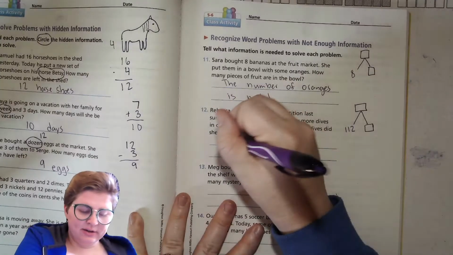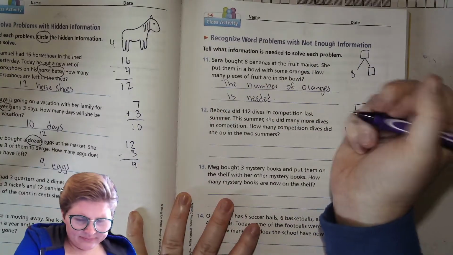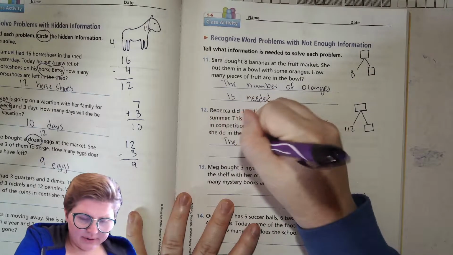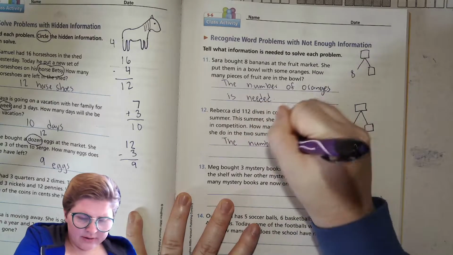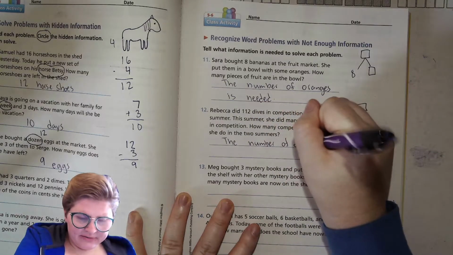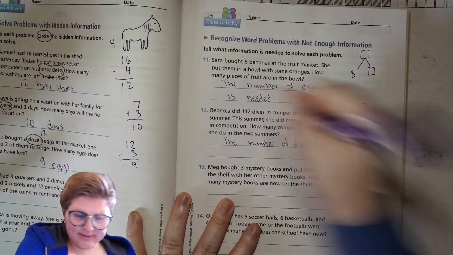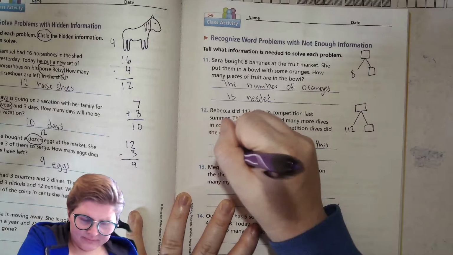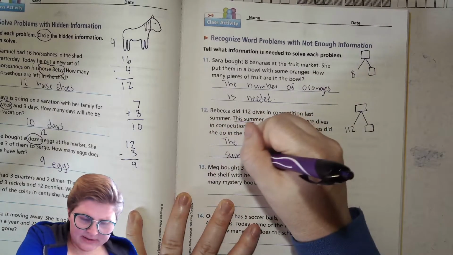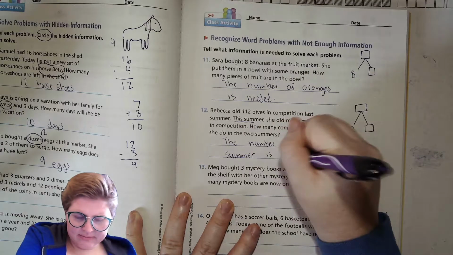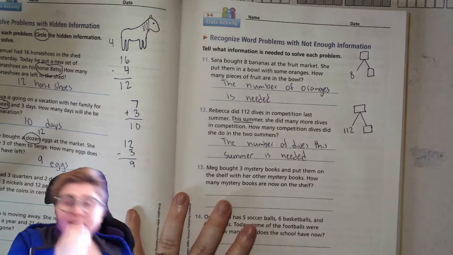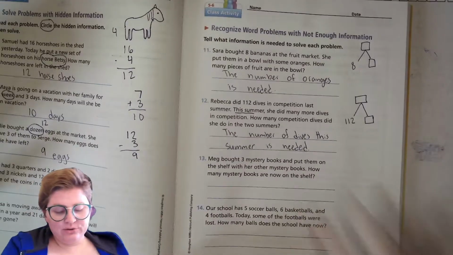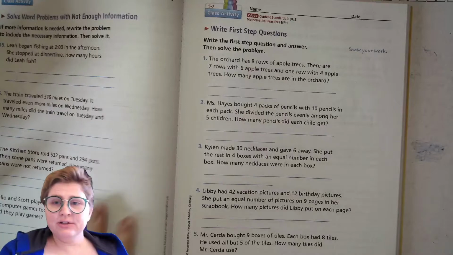So we're going to say, the number of dives this summer is needed. All right. Go ahead, you can do these 2 on your own, and we'll turn the page.